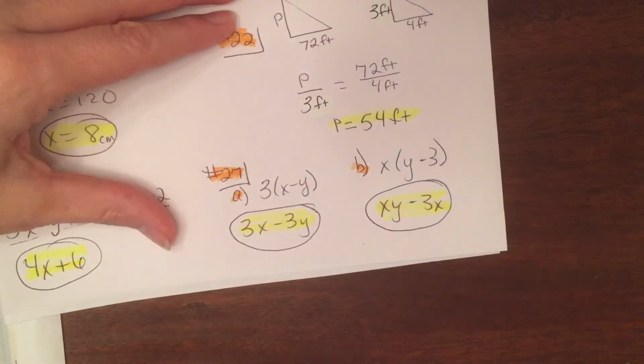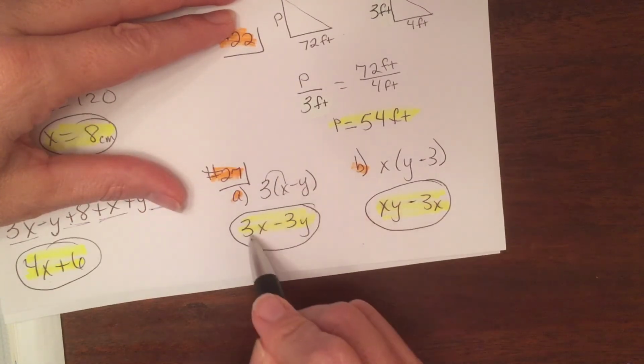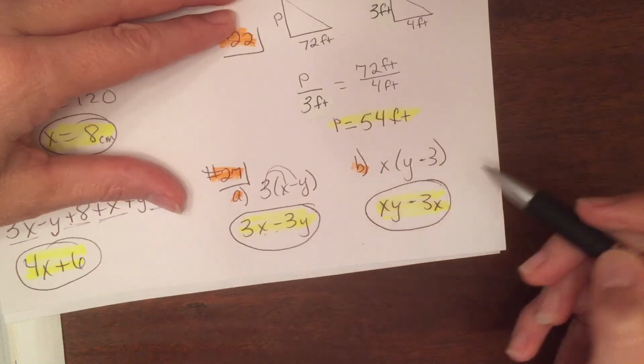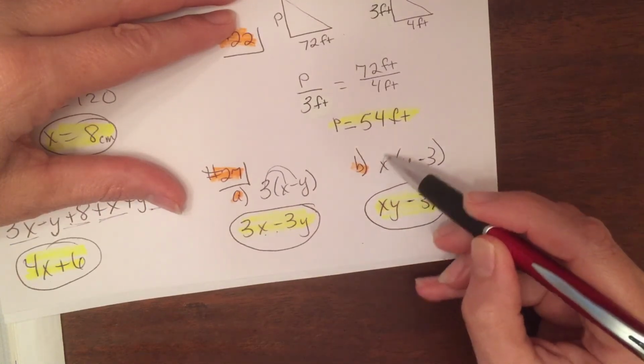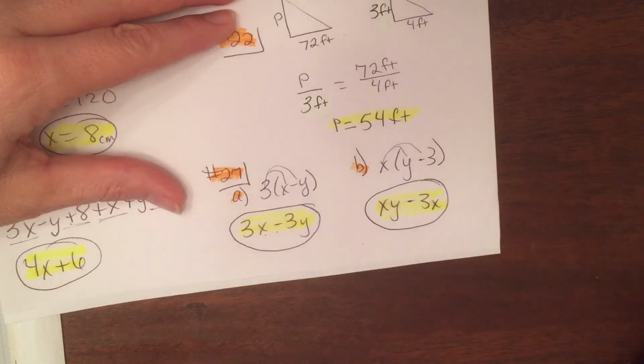27 is a distribution problem. A, 3 times x minus y. 3 times x is 3x. 3 times negative y is negative 3y. B, x times y is xy. X times negative 3 is negative 3x.